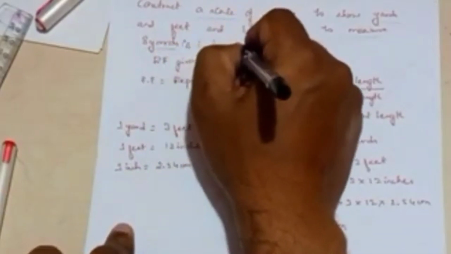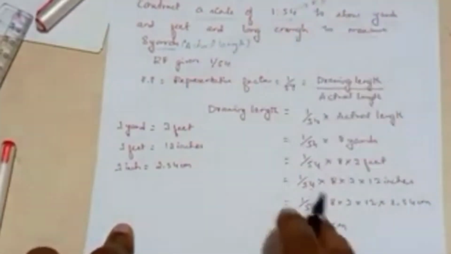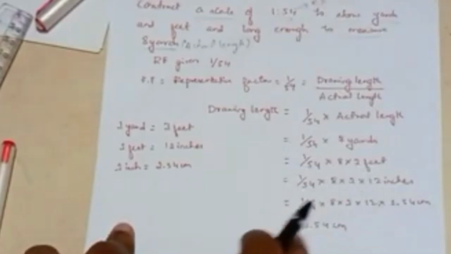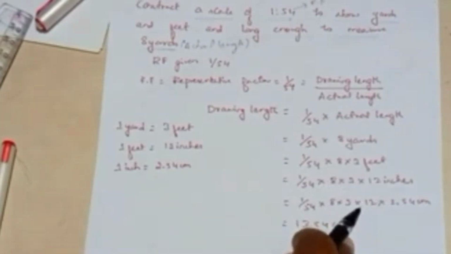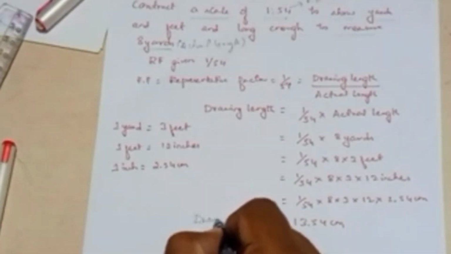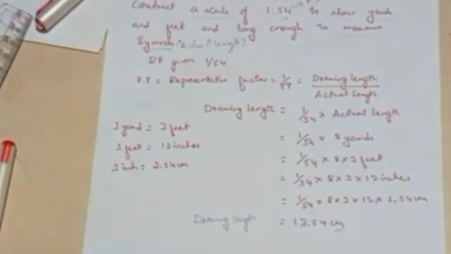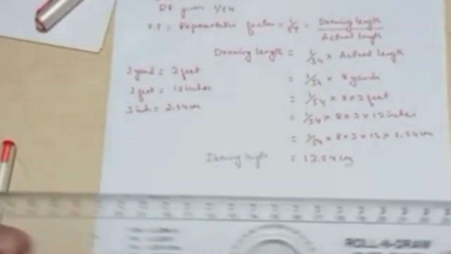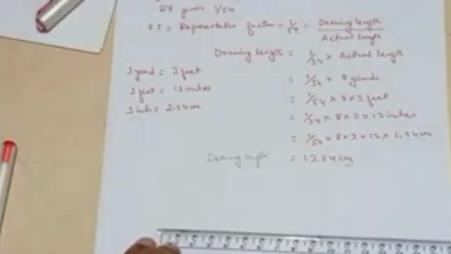Okay. So here given in the question 8 yards is the actual length and 1:54 is the RF. Using the formula, substituting all the values and doing the calculation, finally we got the value of 13.54 centimeter. This is the length we need to draw using the scale. In that scale we are going to show both yards and feet, and then we measure one example as a length.